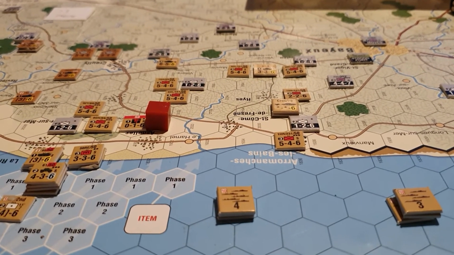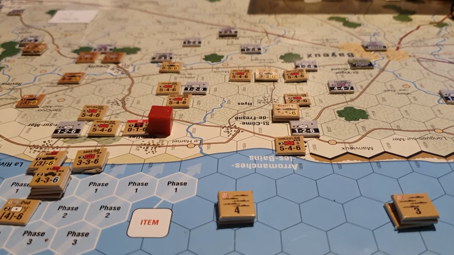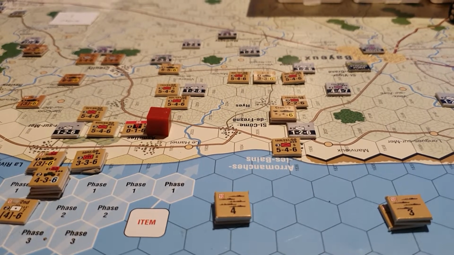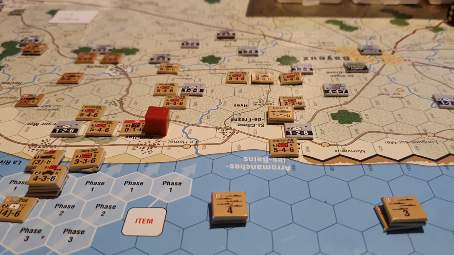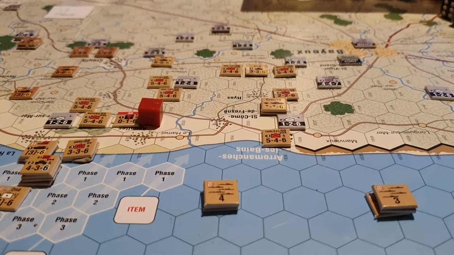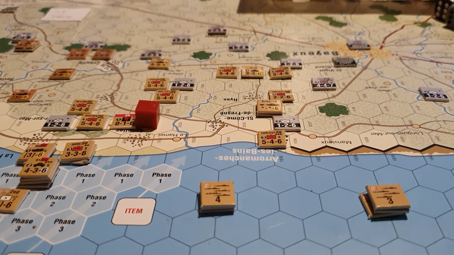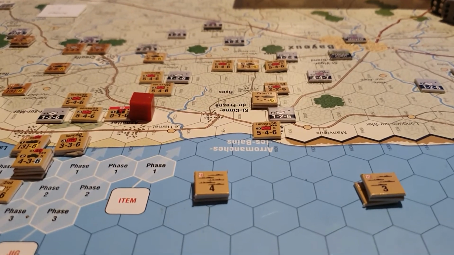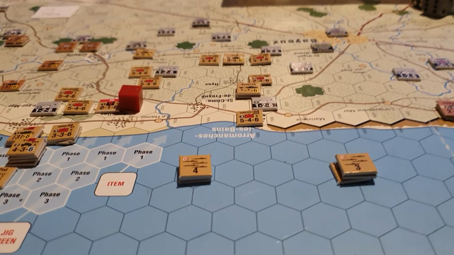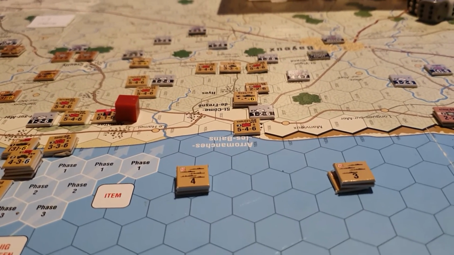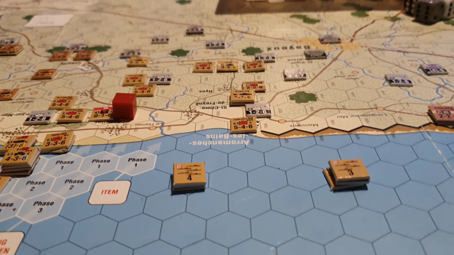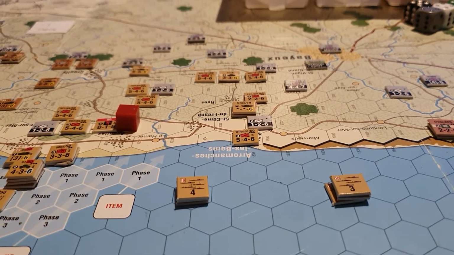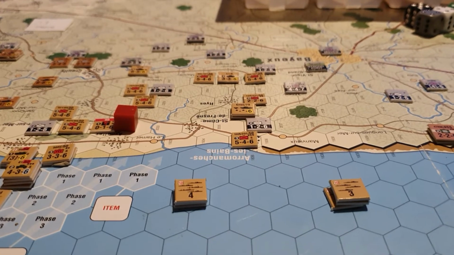A Corps HQ that is in general supply can supply an unlimited number of non-divisional units. The Corps HQ does not provide general supply to divisional units. Breakdown companies are considered to be corps units for this rule.